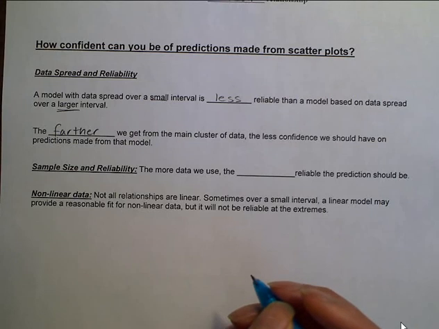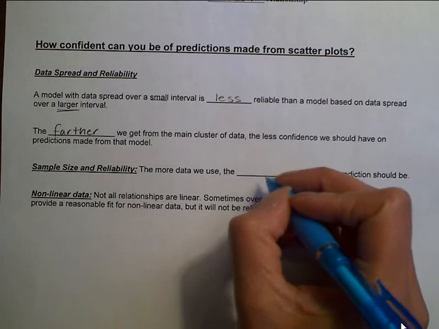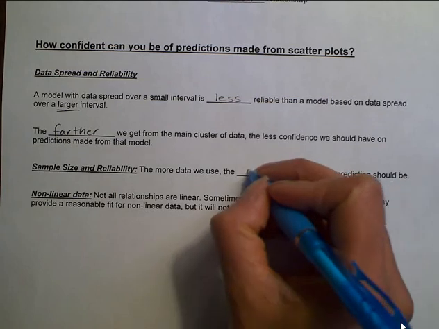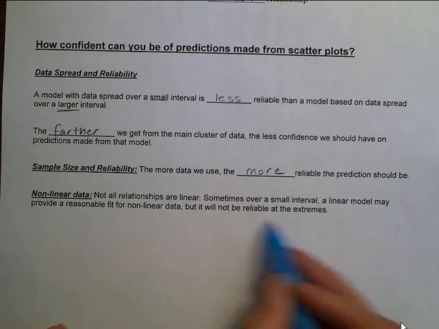And the last, for sample size and reliability, the more data we use, the more reliable the prediction should be. That's straightforward. And the last one, nonlinear data. Not all relationships are linear. Sometimes over a small interval, a linear model may provide a reasonable fit for nonlinear data, but it will not be reliable at the extremes.